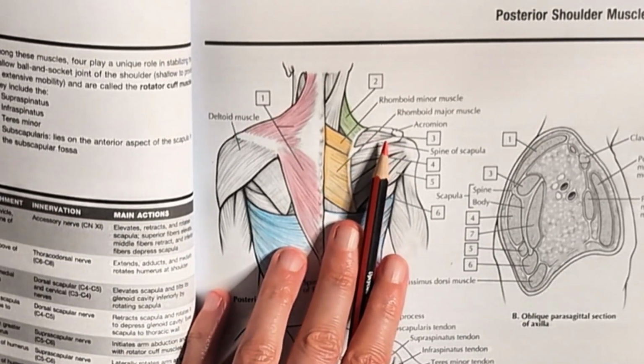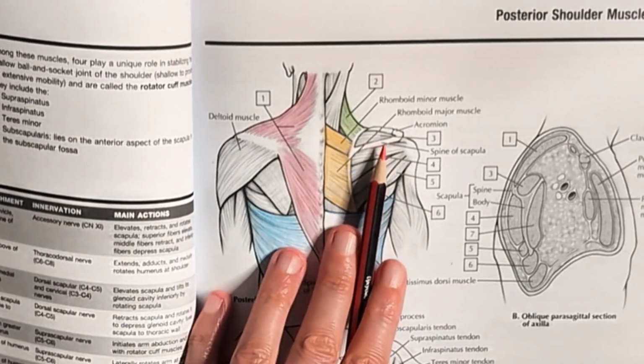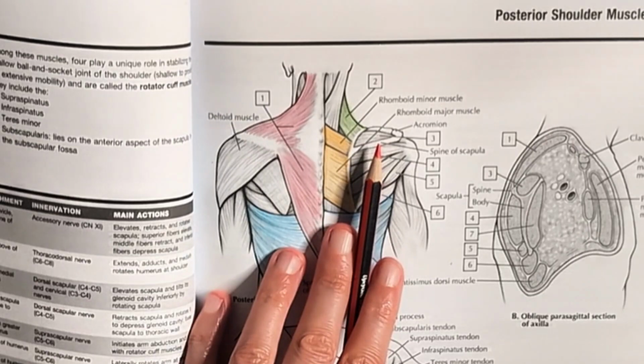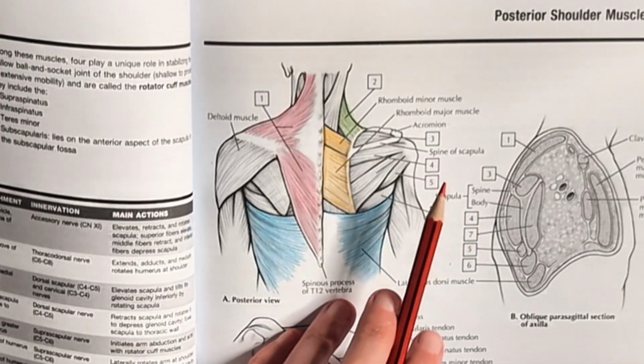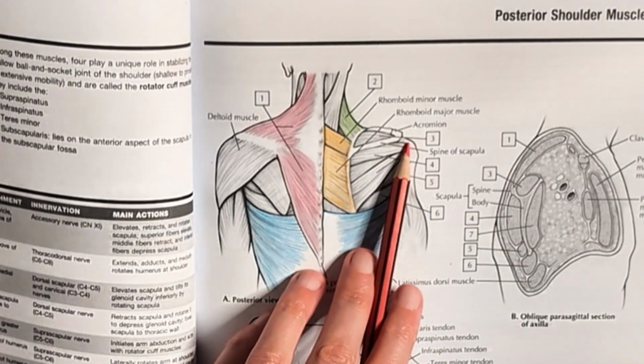So the fossa that lies underneath this muscle. The distal attachment is the superior facet on the greater tubercle of the humerus.